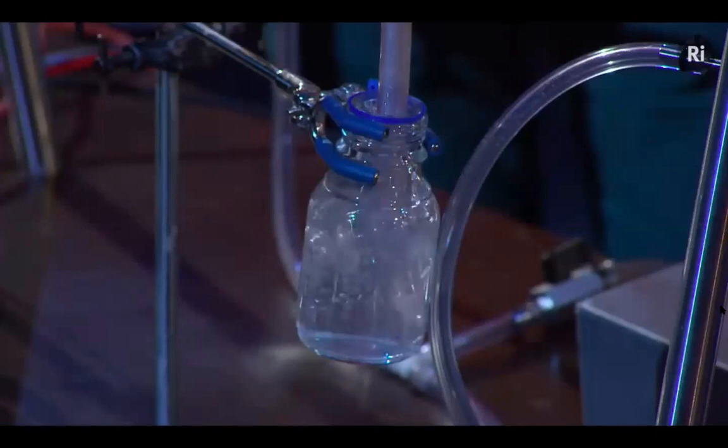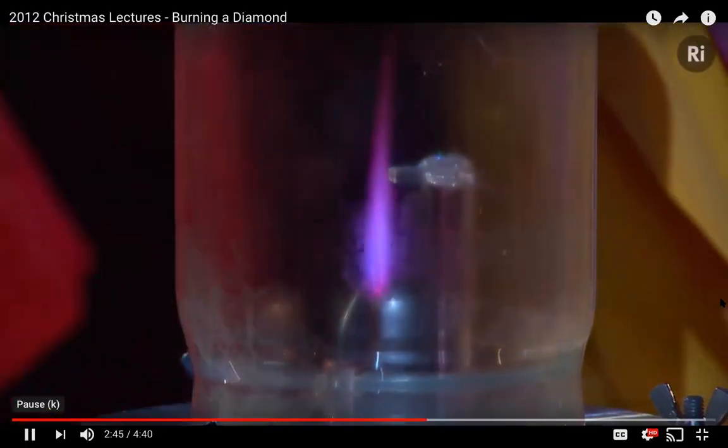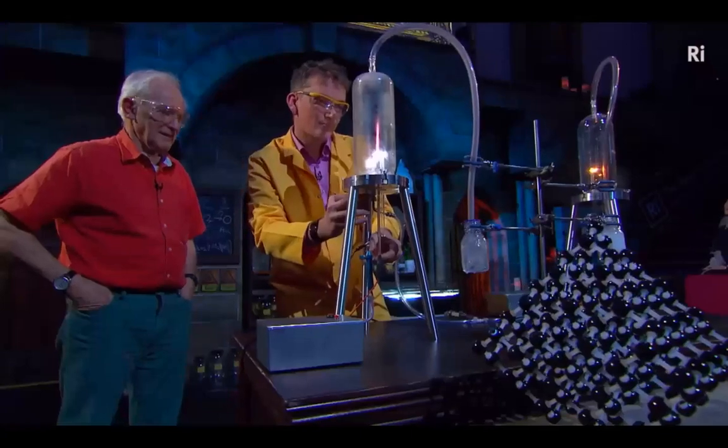Right, so we have our flame. Here we go. The moment of truth. Now, can we get our diamond to burn in the oxygen? Oh, look at that.